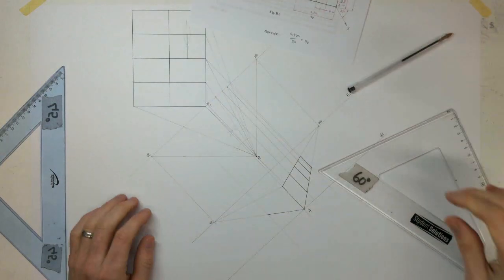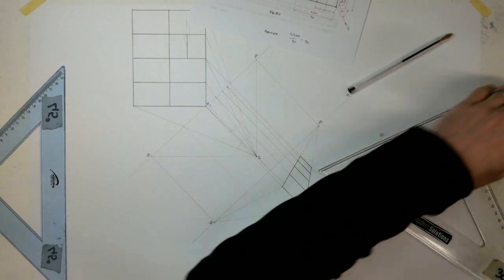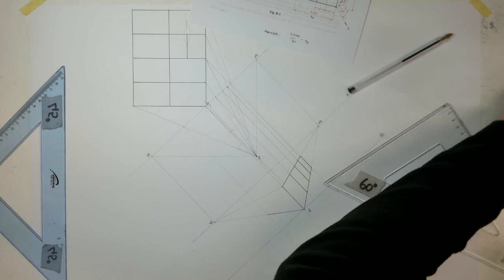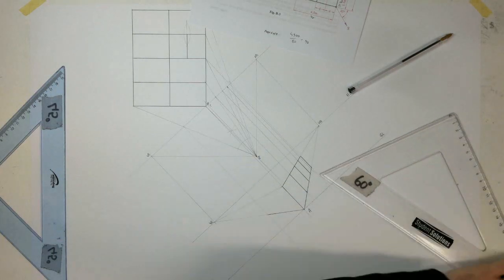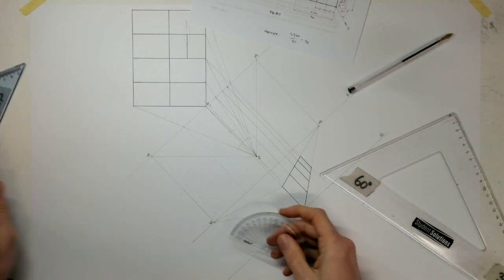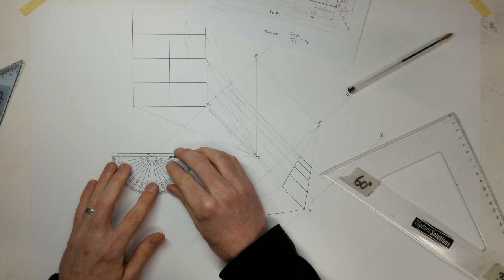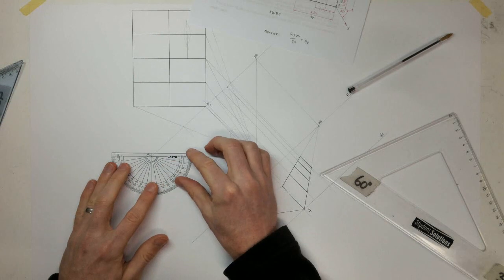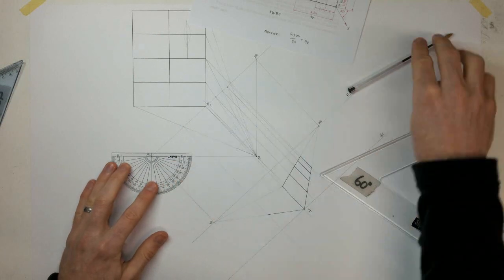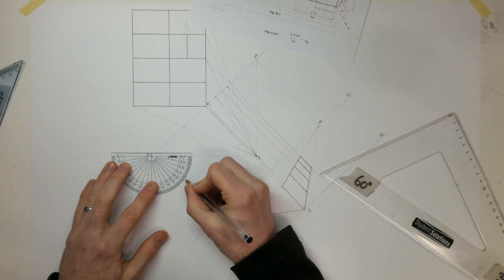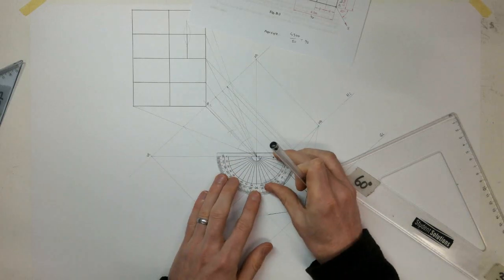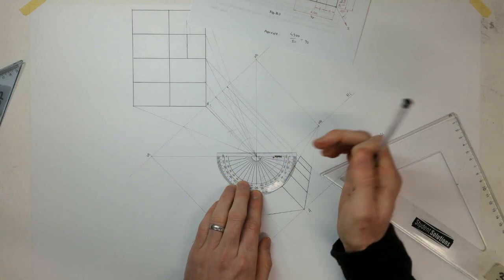So measure 35 degree angle here like so. From S, measure 35 degree angle.